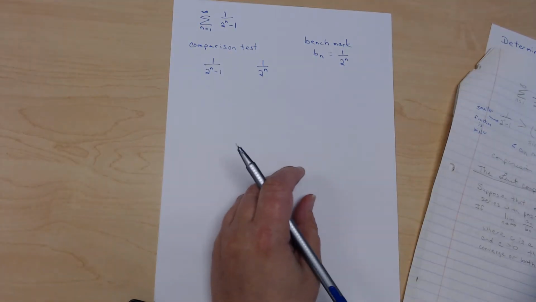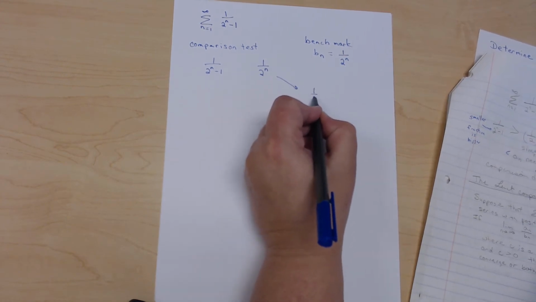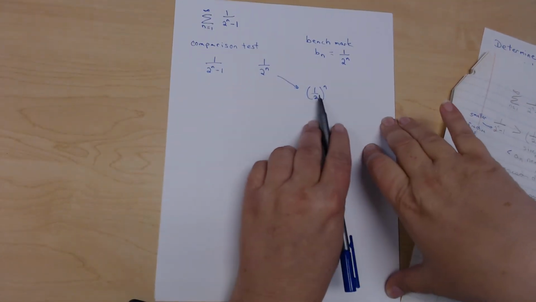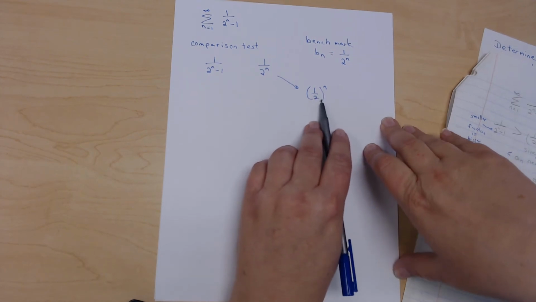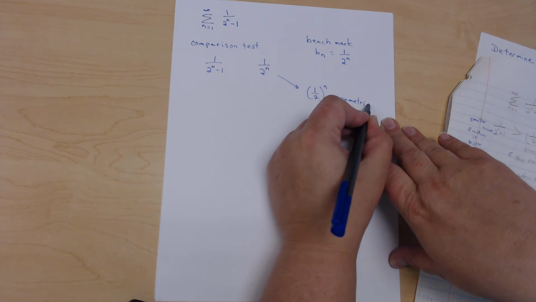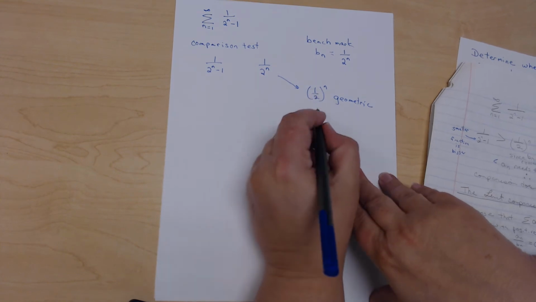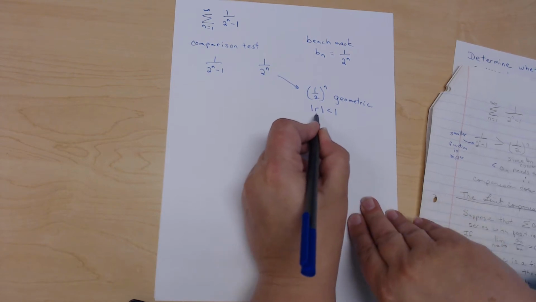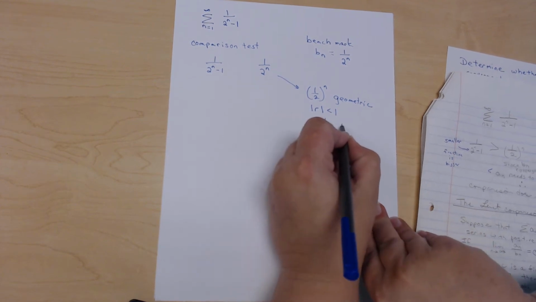Okay. Now, we haven't seen this, so this is a good review. This guy, I'm going to rewrite it as 1/2 to the n. Okay. And now, does anyone know what this is? This is geometric. We haven't done that one for a while. What is the rule? And I'm going to give you the rule, so don't panic completely. Geometric says if the absolute value of r is less than 1, and remember it's r, and my r is 1/2, it converges.